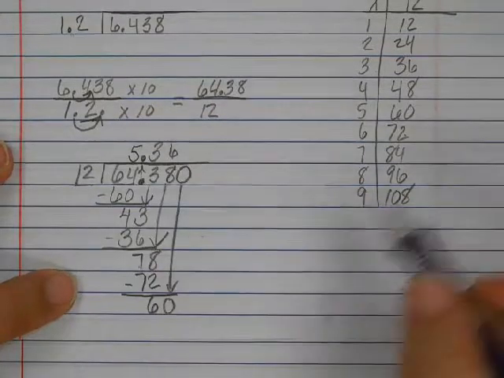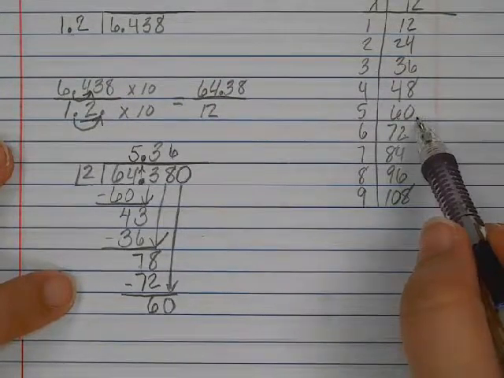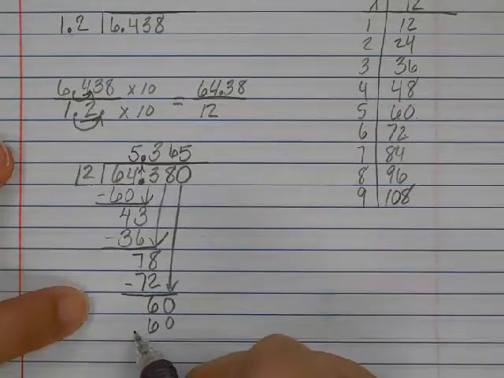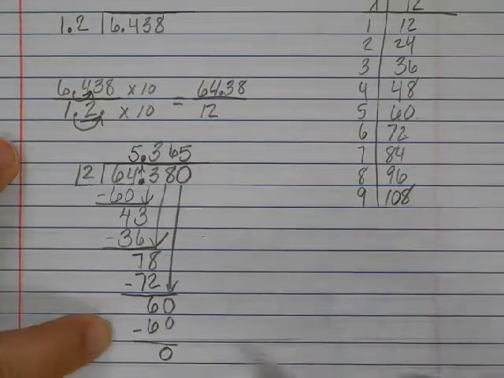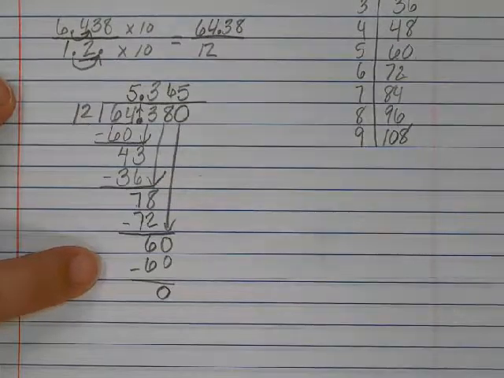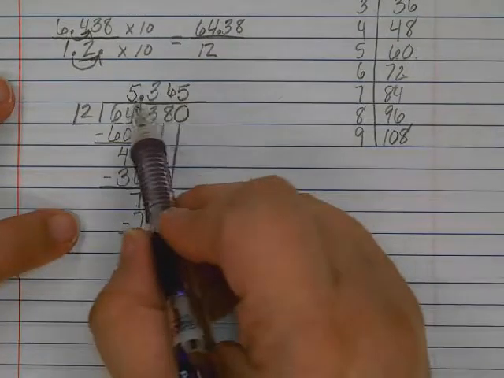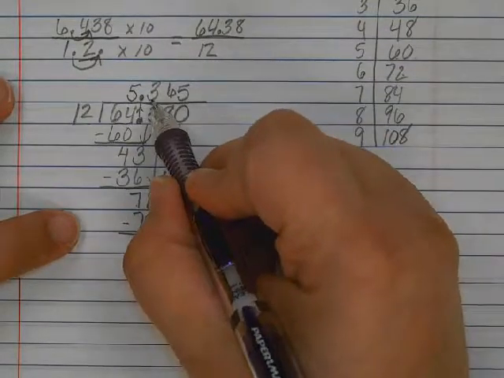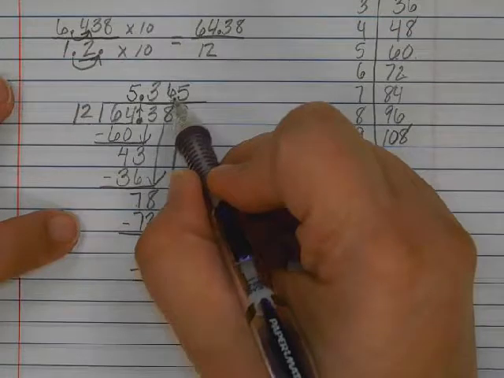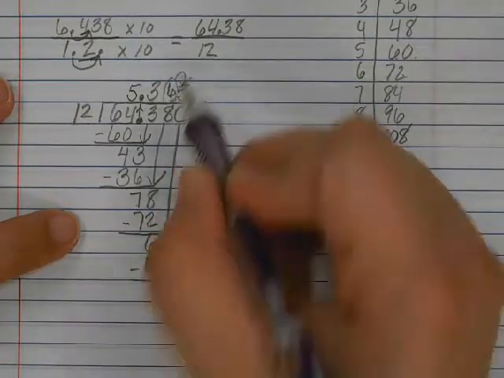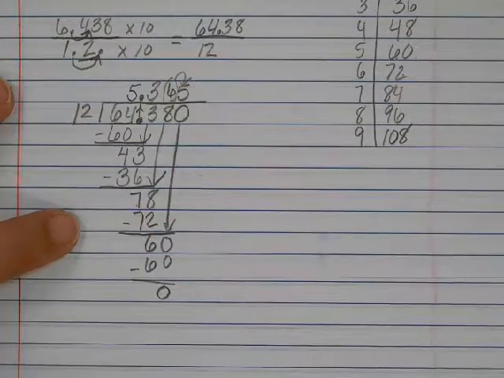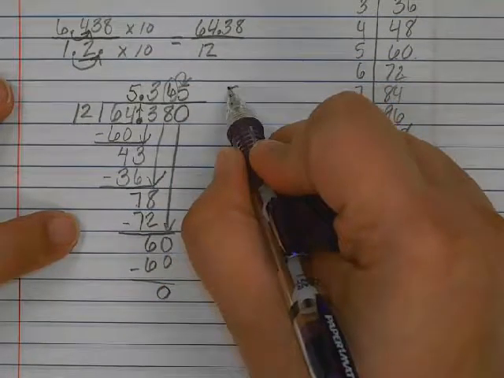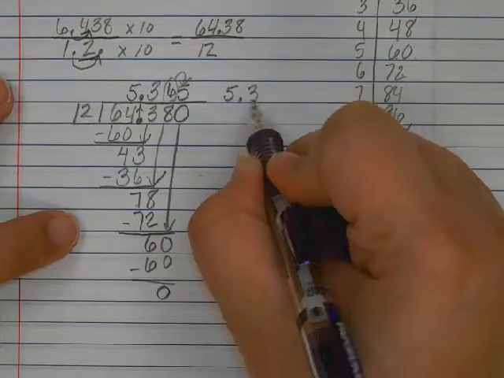How many 12s go into 60? I look at my chart. It looks like that's 5, and 5 times 12 is 60. I subtract. I'm now at 0. So my answer is 5.365. Again, I go to my second number past my decimal point. It looks back at that third number. This 5 tells the 6 to go up, so my answer is 5.37.